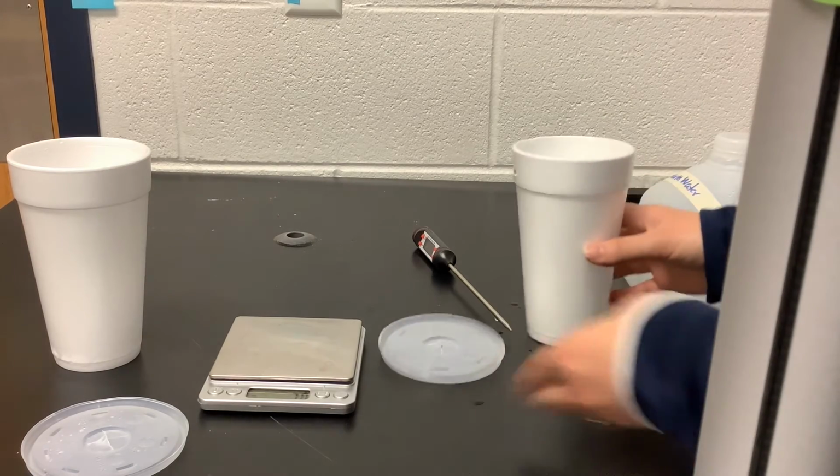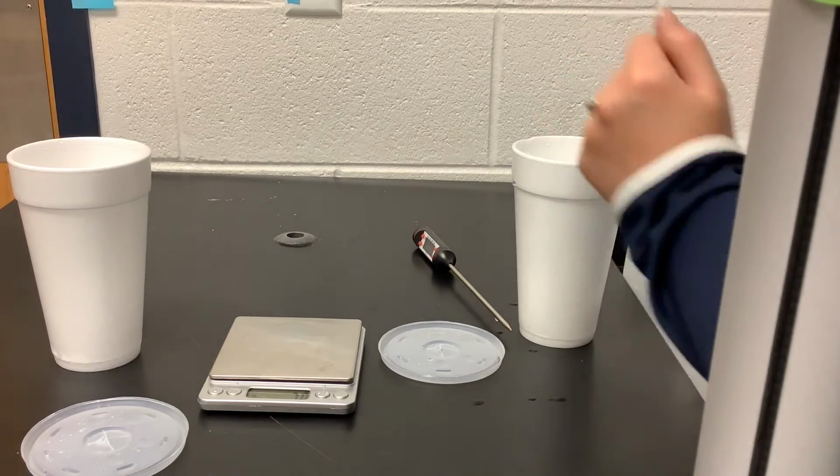For our final trial, we're going to compare cold water to hot water.